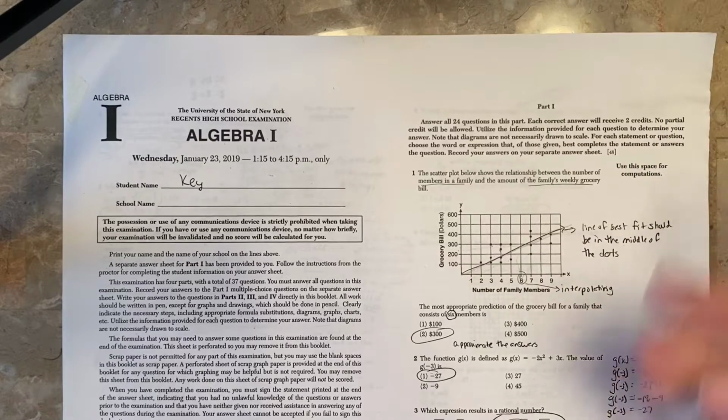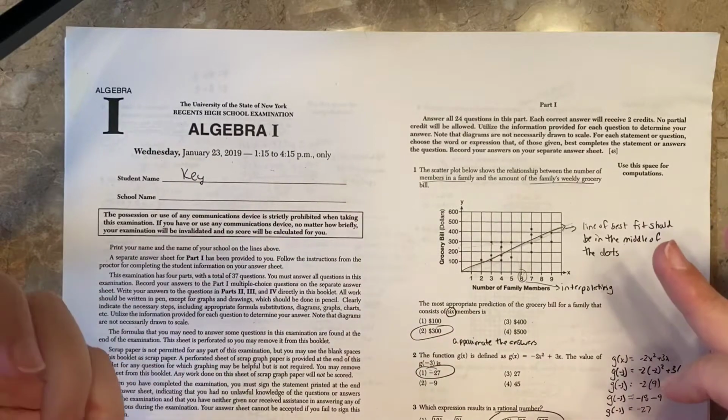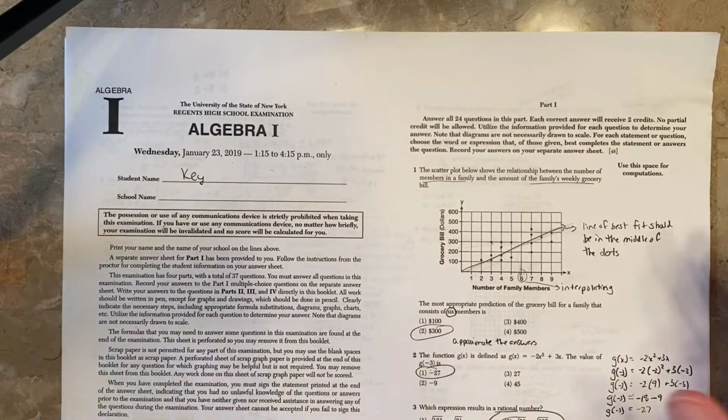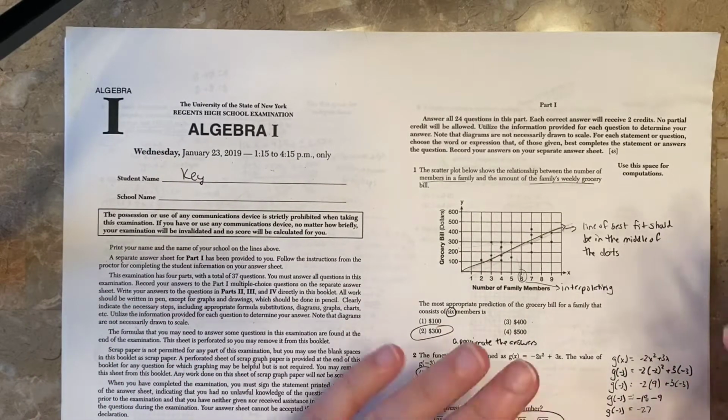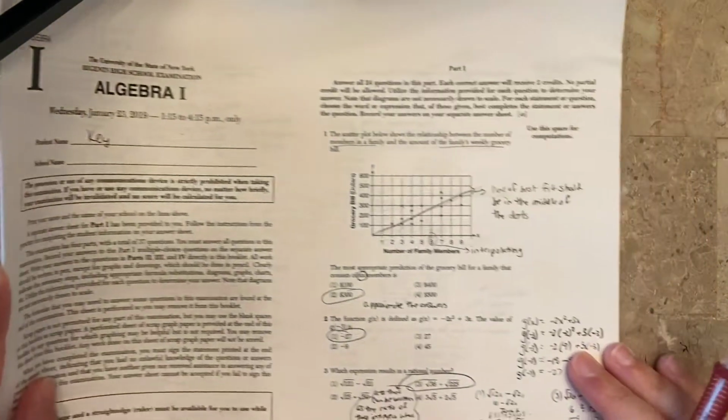Hopefully it wasn't too bad now that you've done a couple of Regents. Again, January is not as hard as June, but it's not as easy as August. It's usually not horrible, but there's usually a couple of questions that are kind of weird that we've never seen before. But all right, here we go.